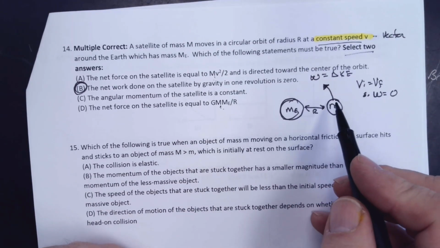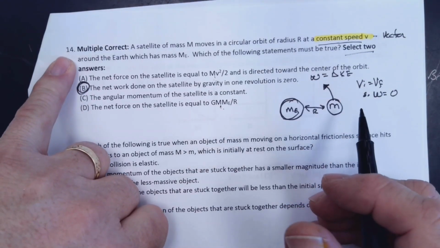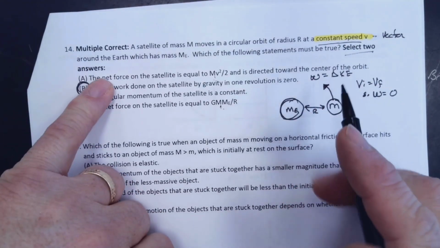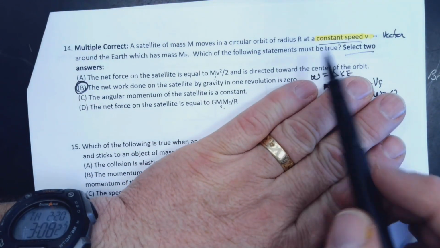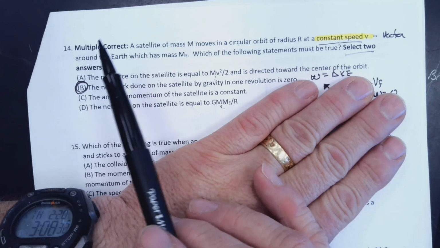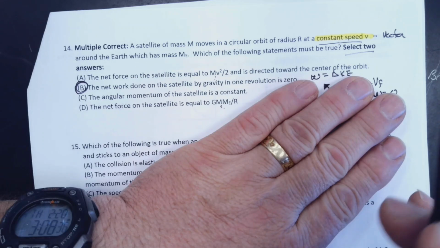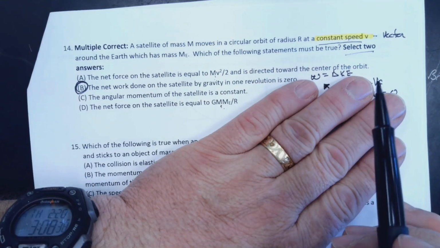This is Unit 5, Momentum in AP Physics. We're doing the pre-exam number 14. And we have one of these multiple correct questions where we could have multiple ones. Well, that's not going to be on any tests anymore. But still, to solve it, let's look at the answers.